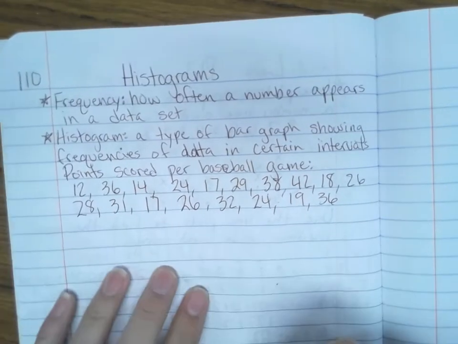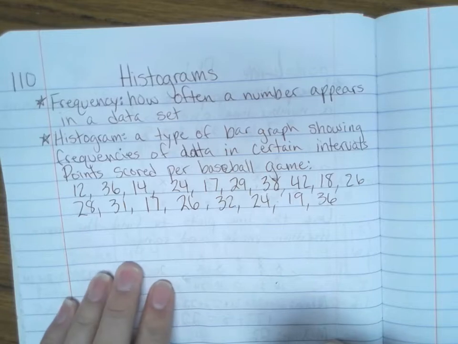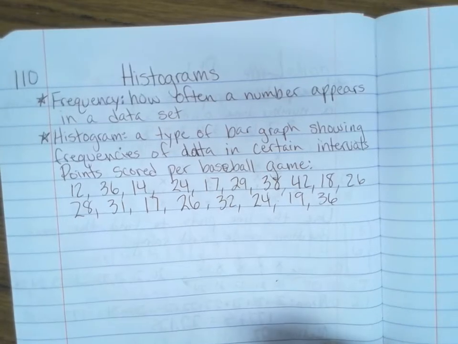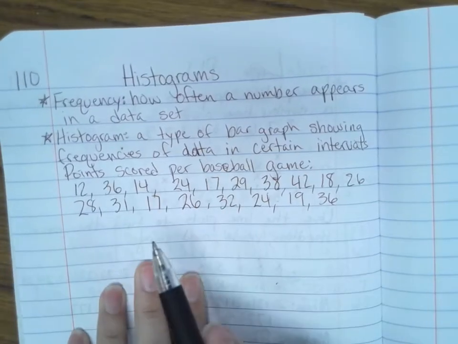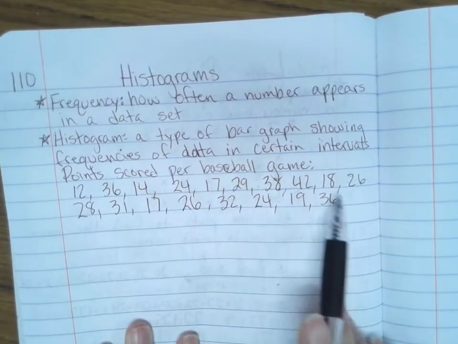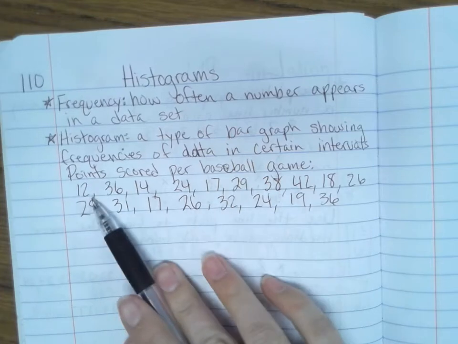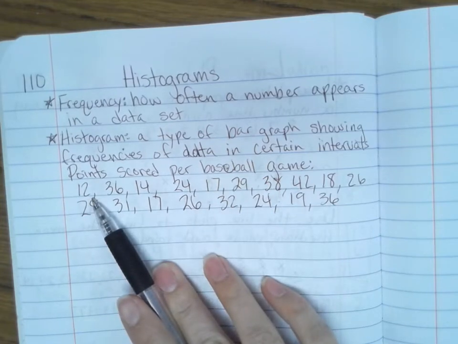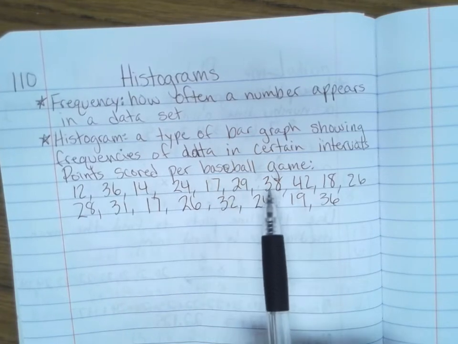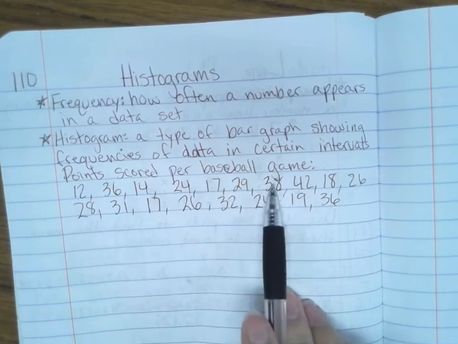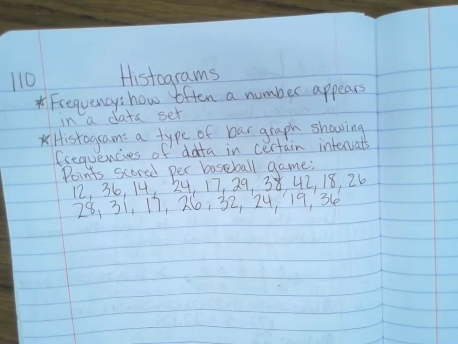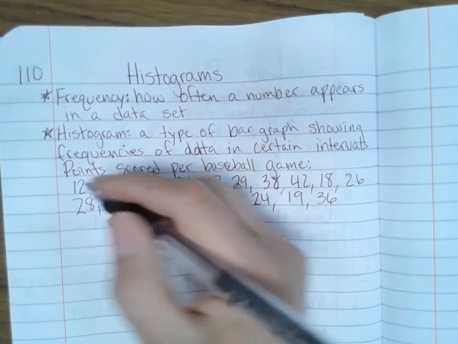So what I want you to do to make a histogram, you first have to have your intervals. And they have to be evenly spaced. So our lowest number here looks like 12, and our highest number is 38. So I'm going to go from 0 to 38, so 40. We try to make this easy on ourselves.